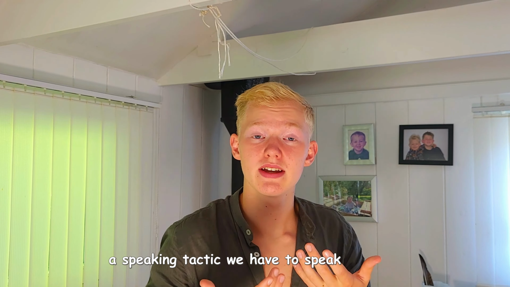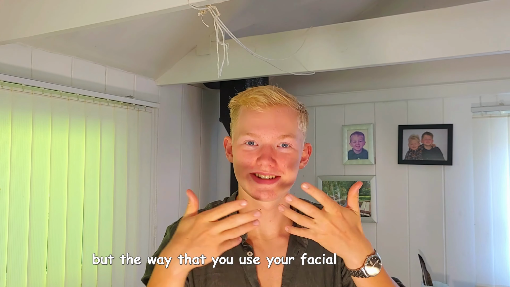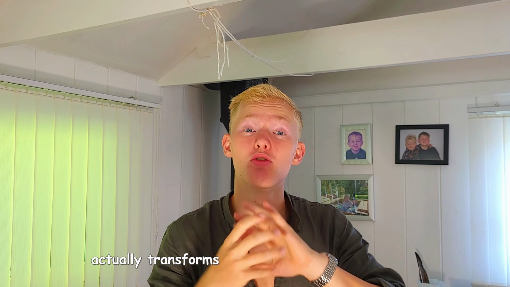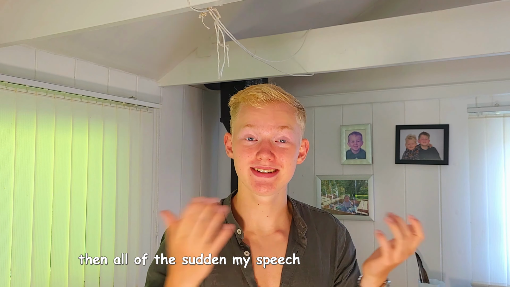There is this analogy that perfectly explains how to vary your speech correctly. So picture these 4 vocal swords. First off, we have tonality. Tonality is actually more about using your facial expressions, but the way you use your facial expressions actually transforms the way that you speak, right? So if I'm smiling, then all of a sudden my speech changes completely, and if I all of a sudden turn angry, then again my speech changes completely.